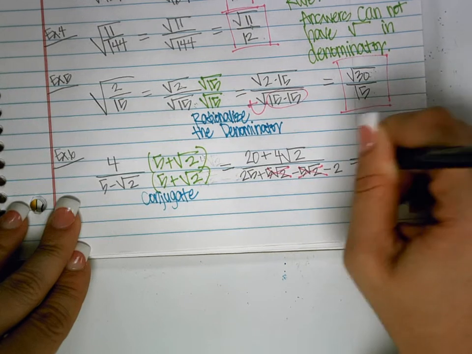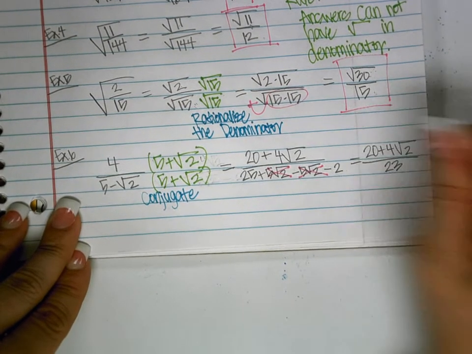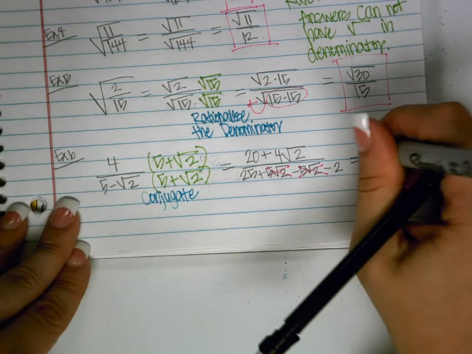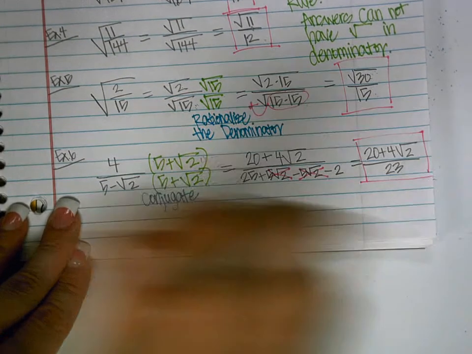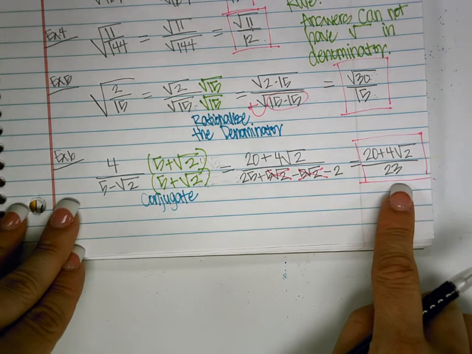And in the denominator, what is this? 25 minus 2 is 23. So you can keep that answer because I got rid of the radicals in the denominator. Okay, and that is fully simplified. Questions so far?